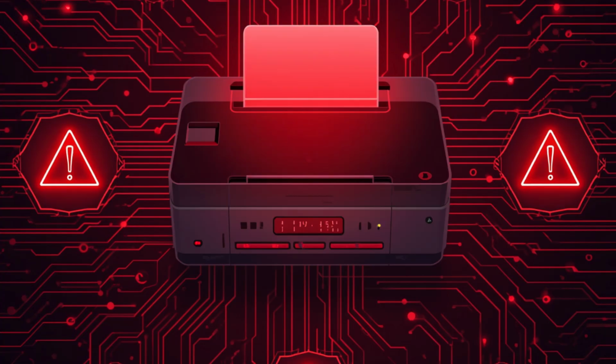Some printers don't even require login access. This creates an easy opportunity for hackers since, as printers are connected to the network, they can act as an entry point into the entire system. This makes them a serious security risk if not properly configured.